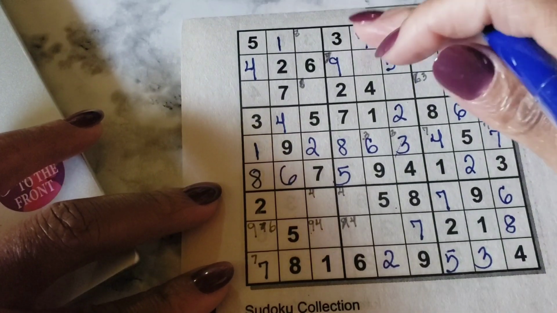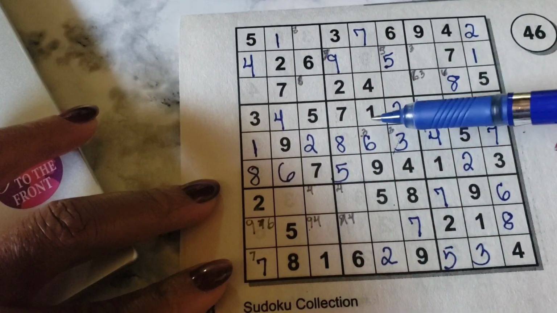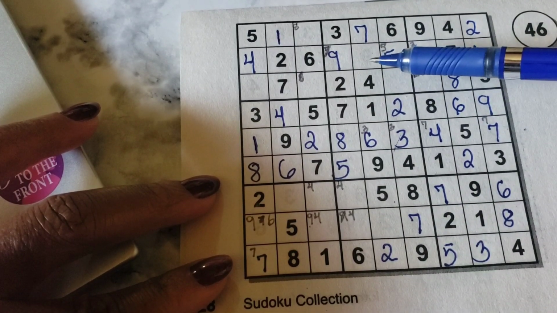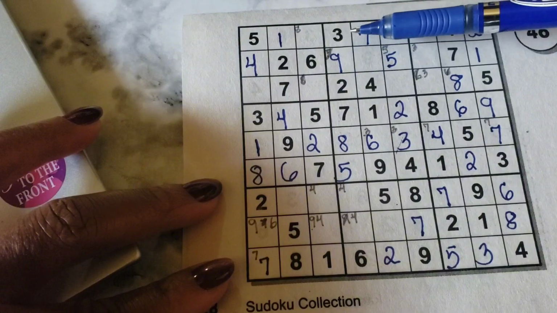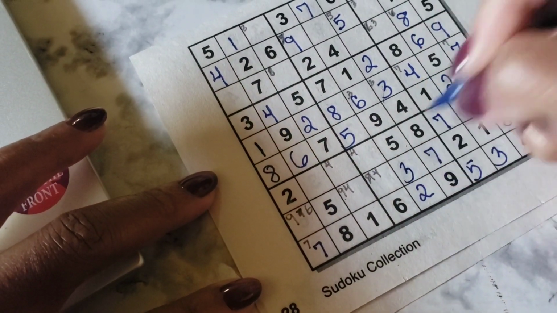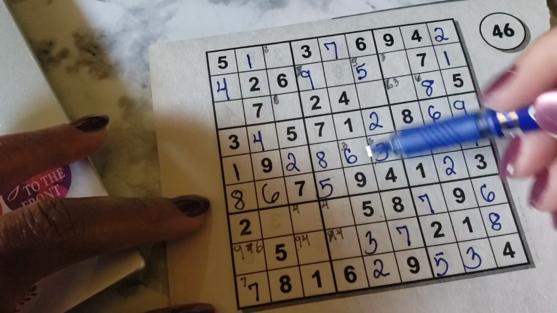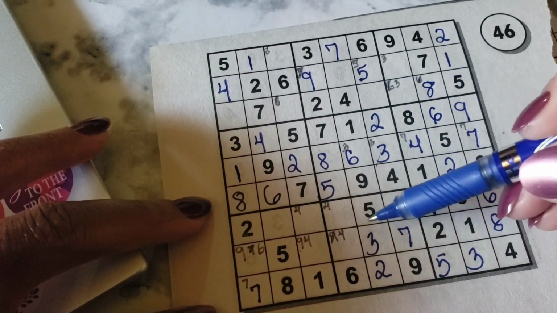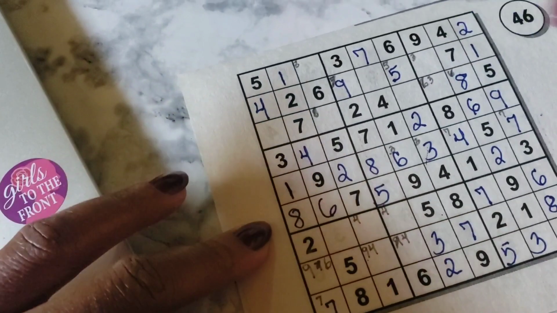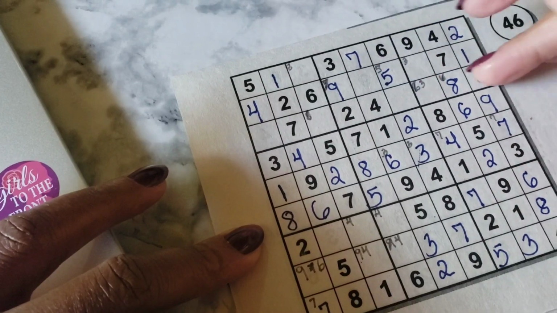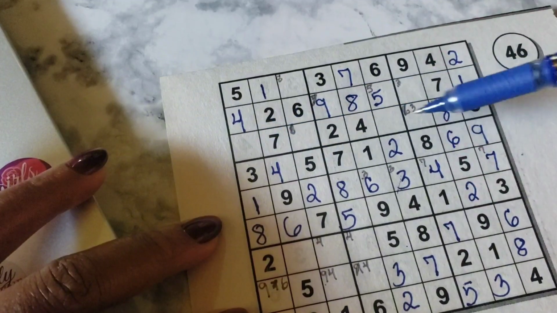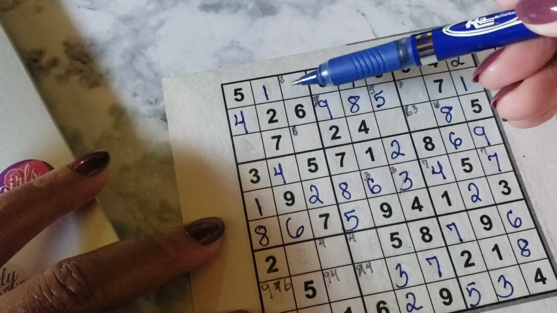Let's solve for this vertical row. So 1, 2, 3s. No, 3 can't be here because we have a 3 in this box. So we're going to say that this is 3. So 1, 2, 3, 4, 5, 6, 7. We need an 8. We don't have any 8s here. We have an 8 there. So now that we have an 8 here and an 8 here, 8 can only go right here in this box.